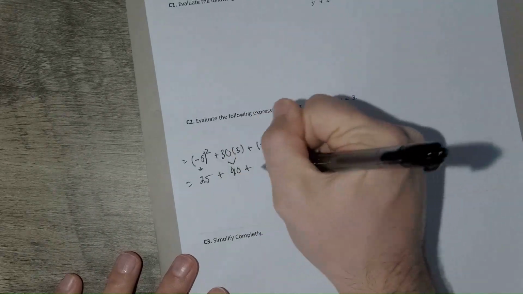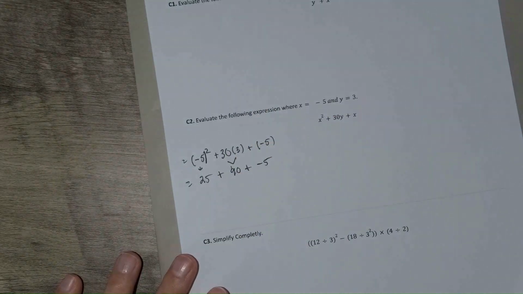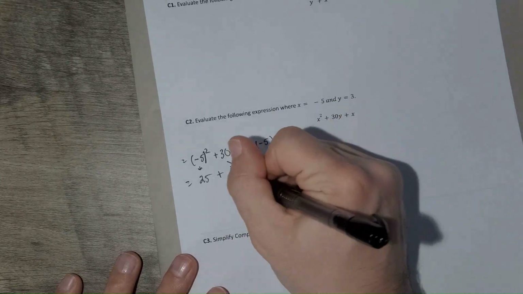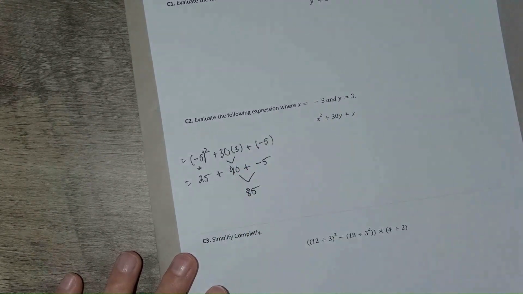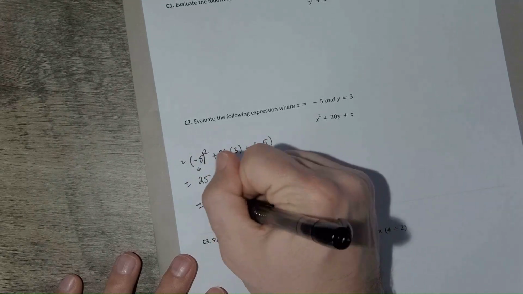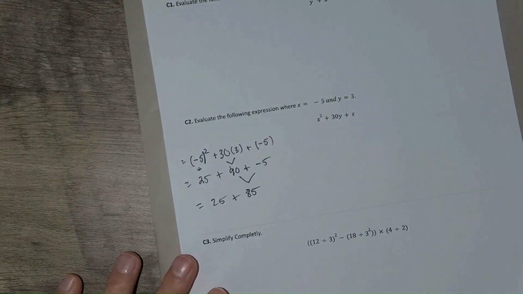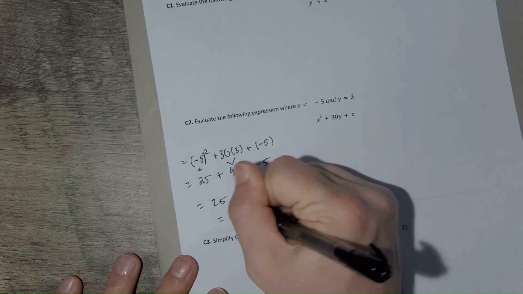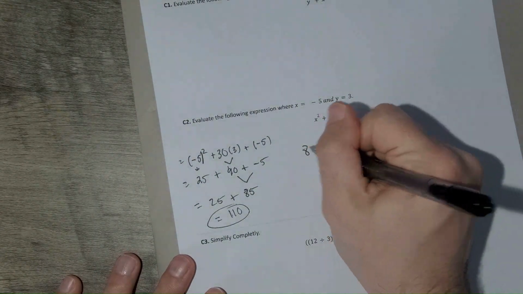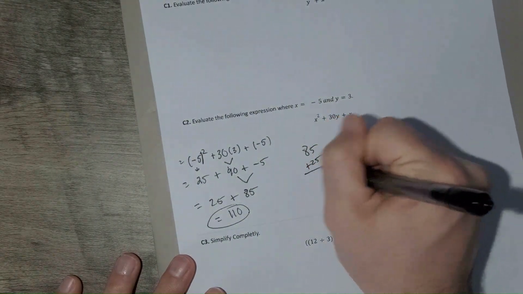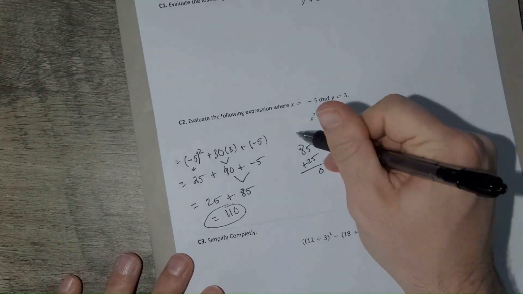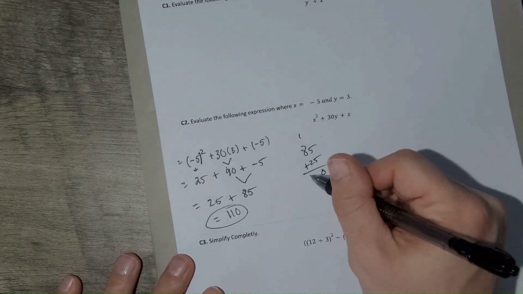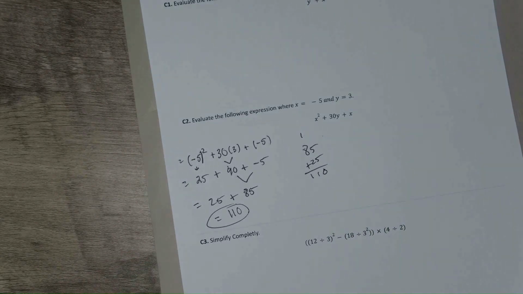Carry down my -5. And so here, 90 plus -5, treat it like subtraction, that's 85. So this is equal to 25 plus 85. And so 25 plus 85 would just give me 110. If you need to do that on the side, you could have done 85 plus 25. 5 plus 5 is 10. Regroup our 1. 8 plus 2 is 10. Plus 1 is 11. And that was problem number 2.